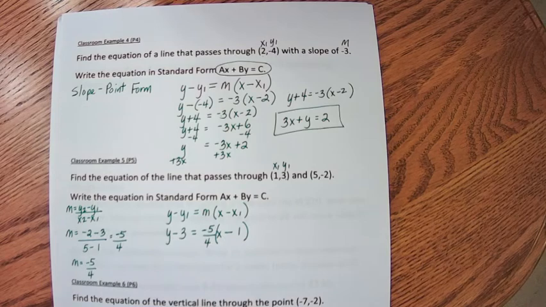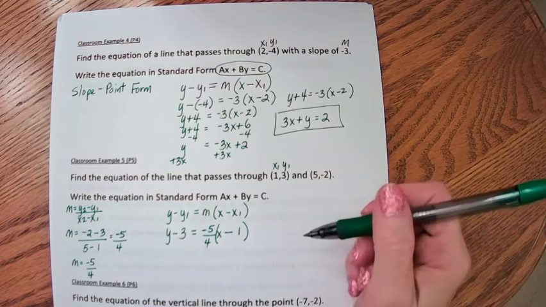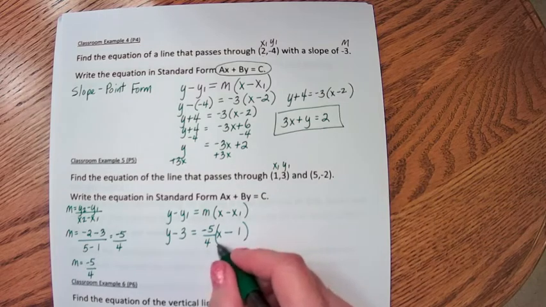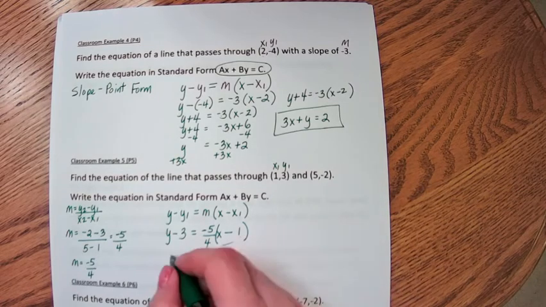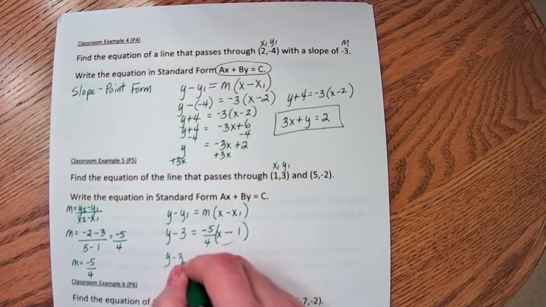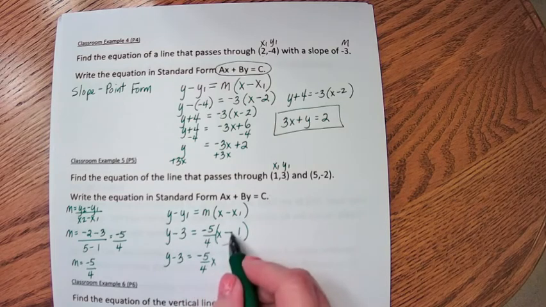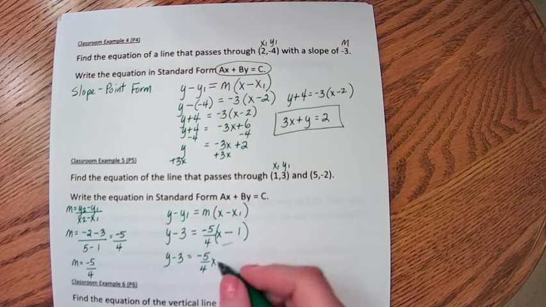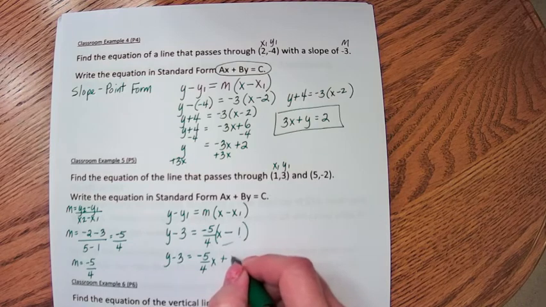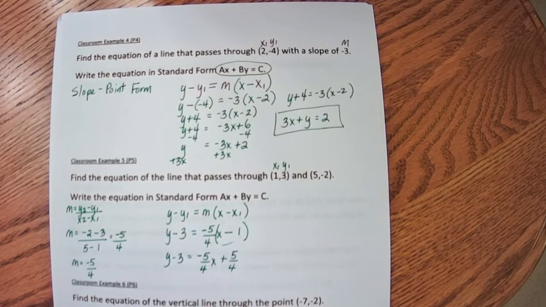So that's point-slope form, but we want to put our answer in standard form. So let's distribute the negative 5/4. y minus 3 equals negative 5/4 x, and a negative times a negative is positive 5/4.